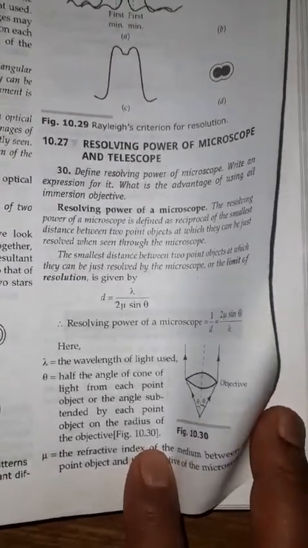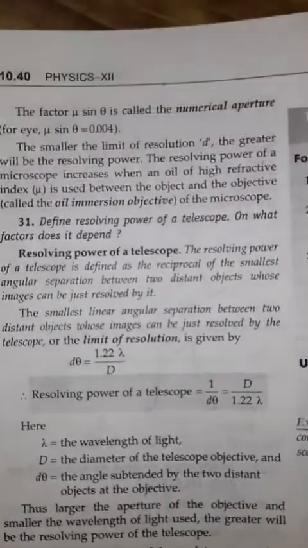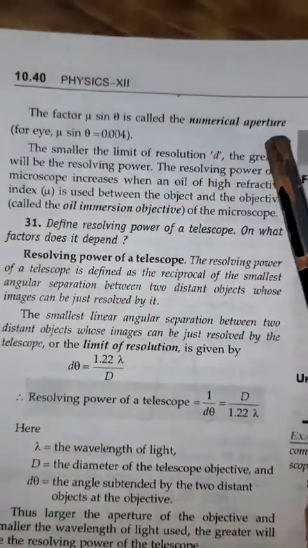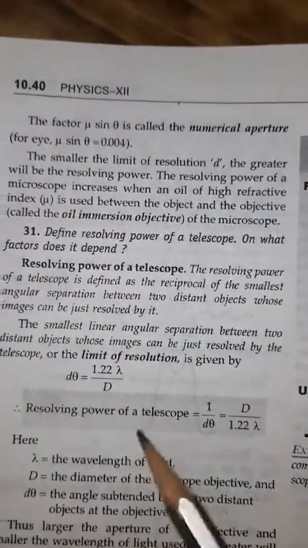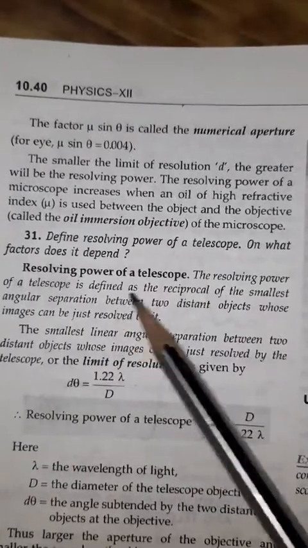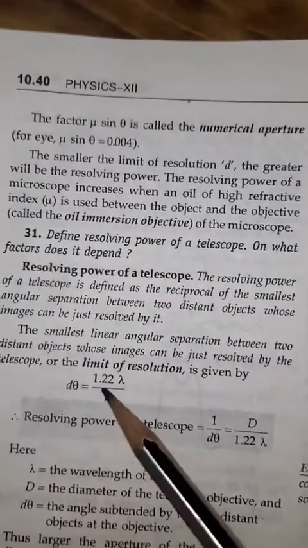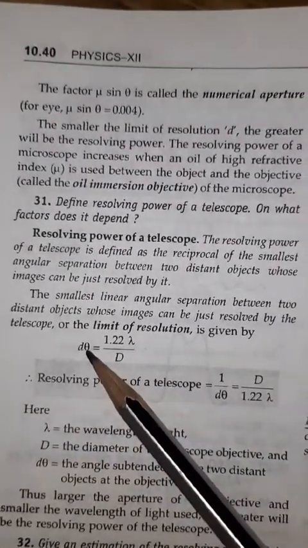But in the case of a telescope, it is completely different. For convenience, mu sine theta is called numerical aperture. The resolving power of a telescope is completely different. It is not a linear distance. It is the angular distance, which is called d theta.